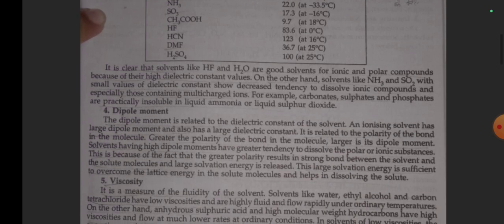It is clear that solvents like HF and H2O are good solvents for ionic and polar compounds because of their high dielectric constant values. On the other hand, solvents like NH3 and SO2 with small values of dielectric constant show decreased tendency to dissolve ionic compounds, and especially those containing multi-charged ions. For example, carbonates, sulfates and phosphates are practically insoluble in liquid ammonia or liquid sulfur dioxide.